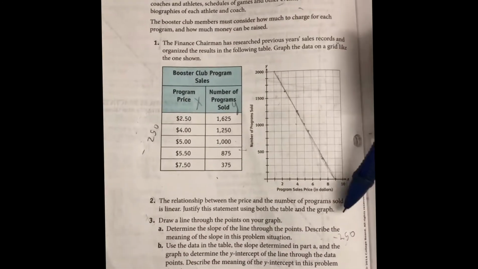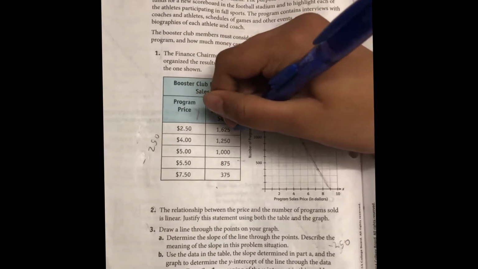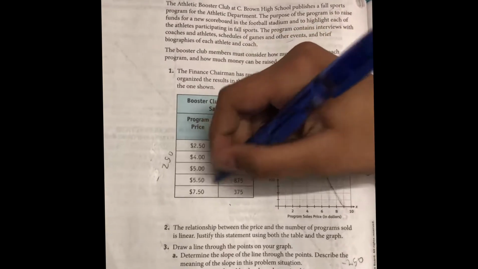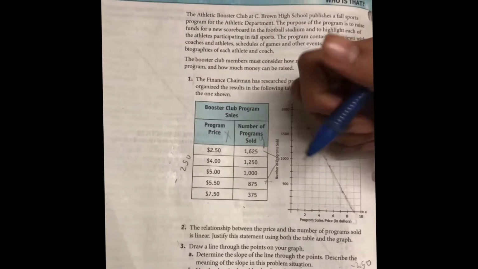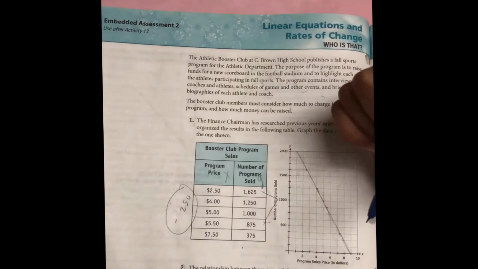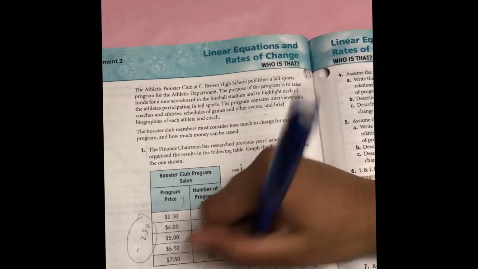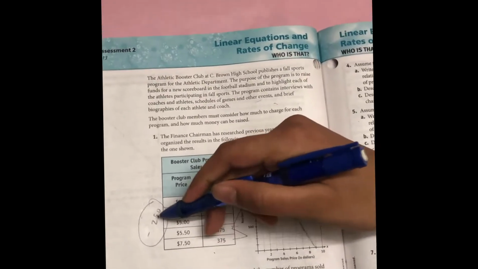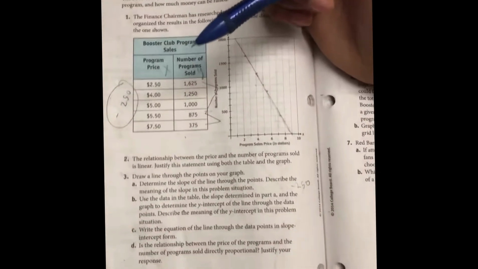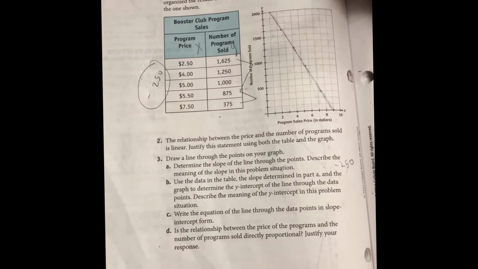Also, we can justify using the table, because if you take these 2 points, 2.5 and 5.5, and you use change in y over change in x, you get negative 250. Then you can cross-check that by using 5.5 and 7.5, and you again get negative 250. So it shows that the slope is negative 250. That means if something has a constant slope, it's a linear relationship. So let's start with number 3.